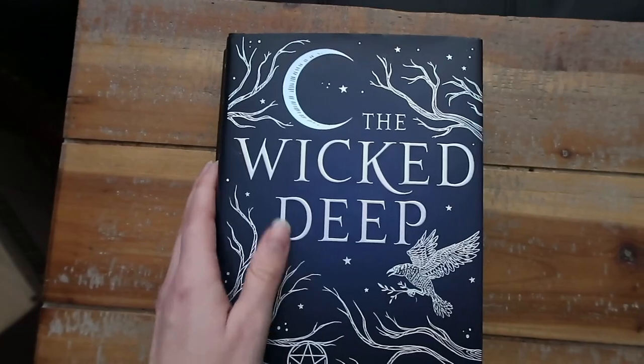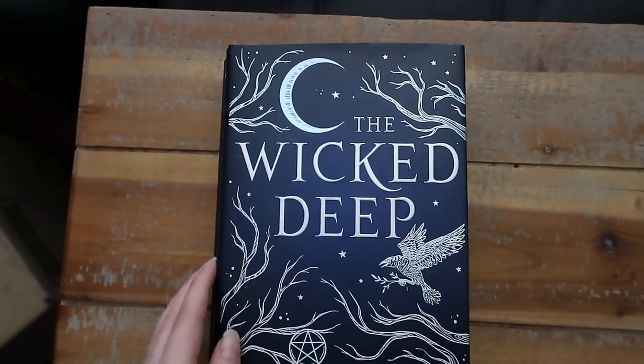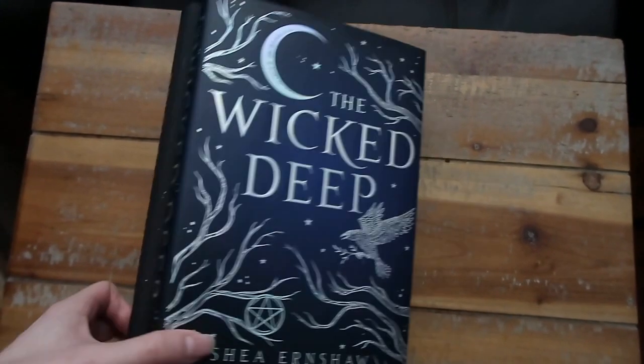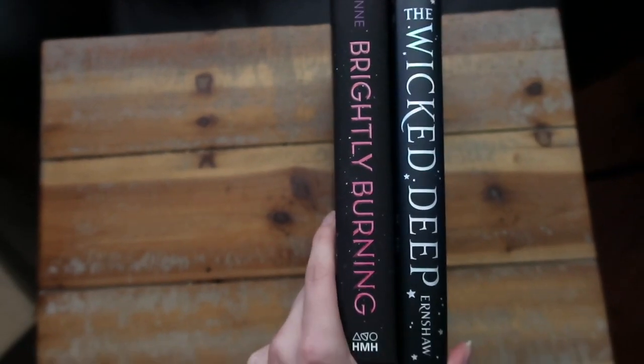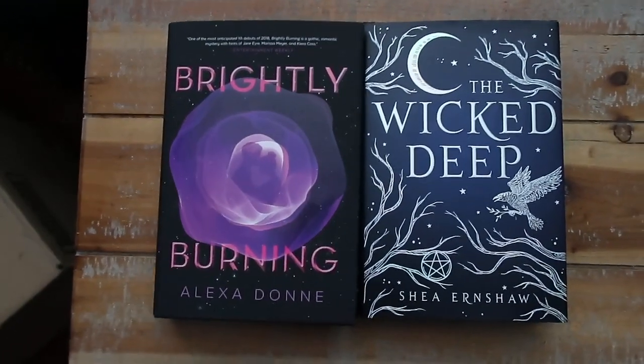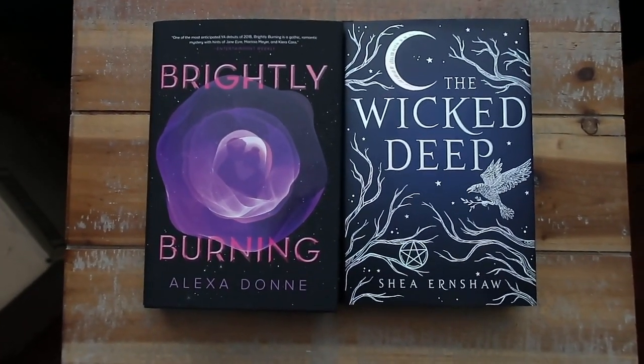I'm so excited. So 2 more books to add to my TBR. It's getting long. Who knows how many I can read in a month, but we'll see. Oh, look how pretty they are. That was my book mail. I should probably get back to writing.